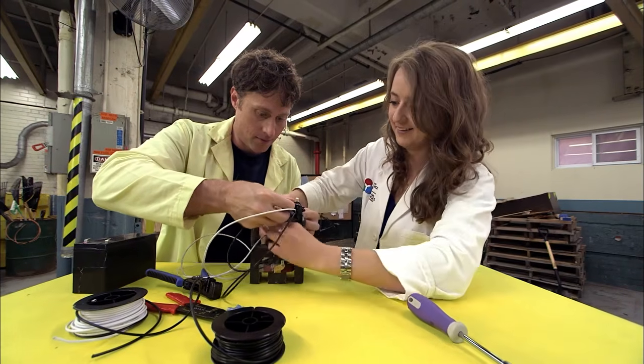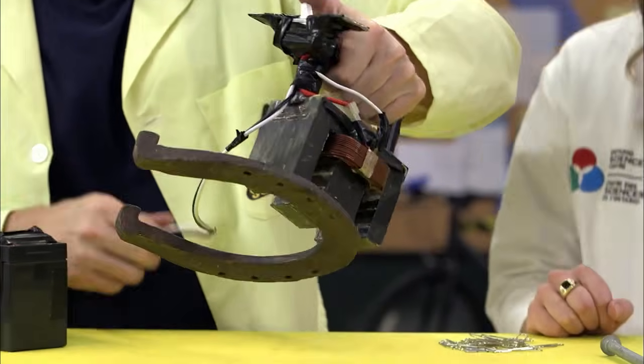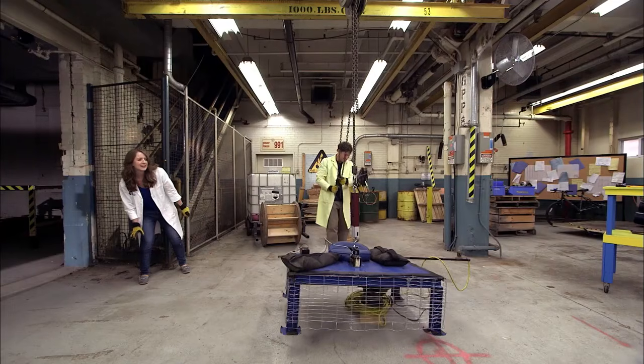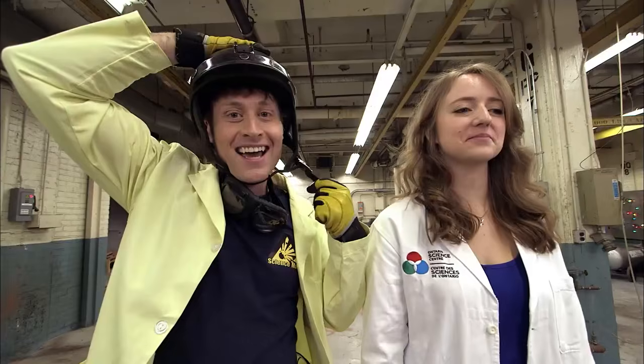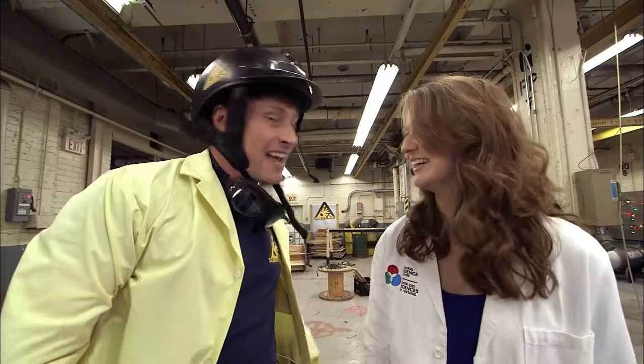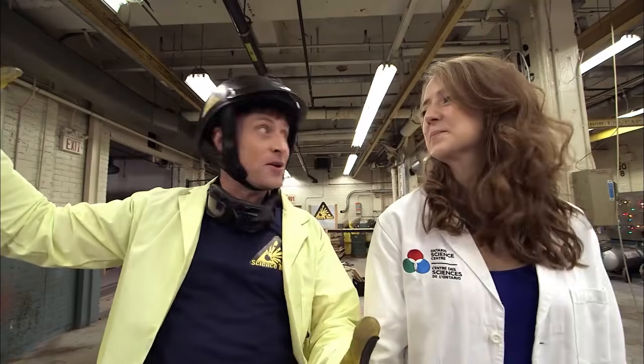So back to our main experiment. Heather and I have created a very strong electromagnet that can hold a lot of weight. It held 100 kilograms, which gave me an idea. All right, you ready? Let's do it. Electromagnets super maxed out experiment.